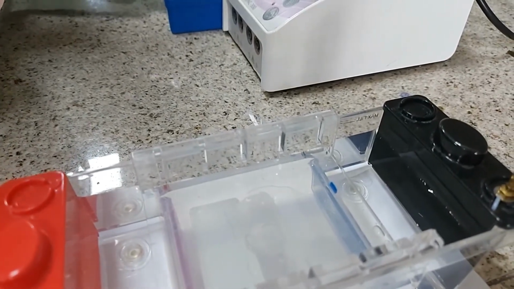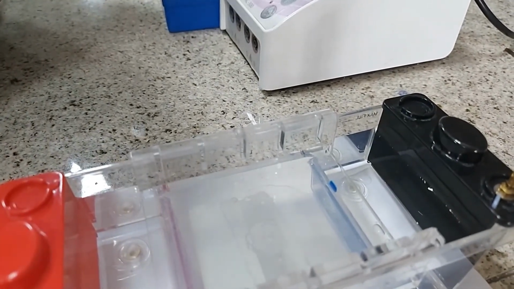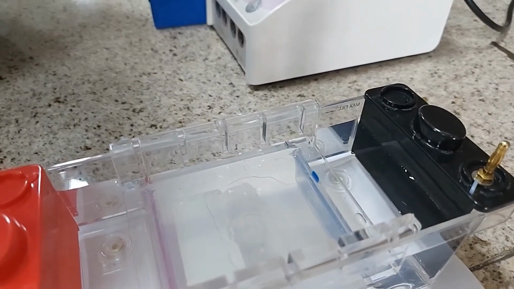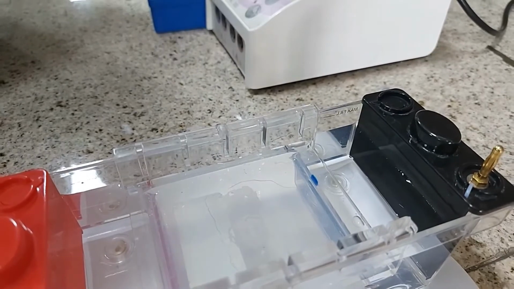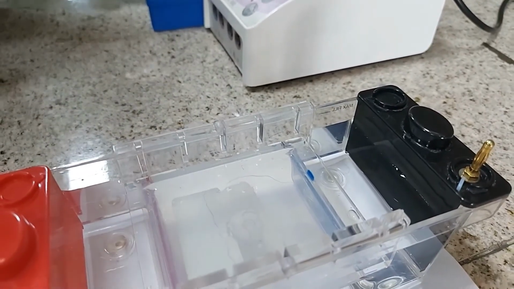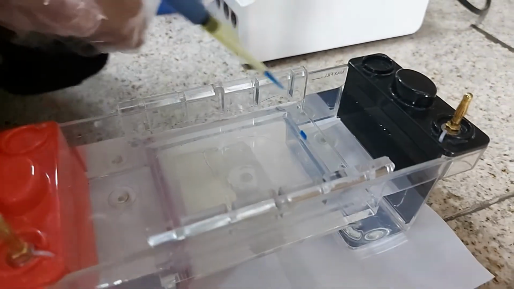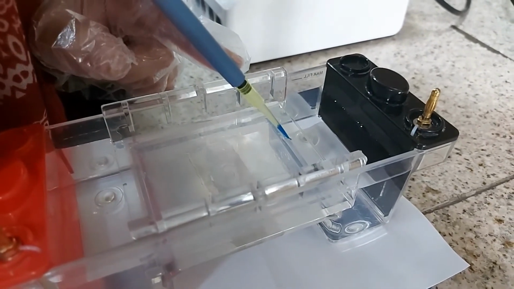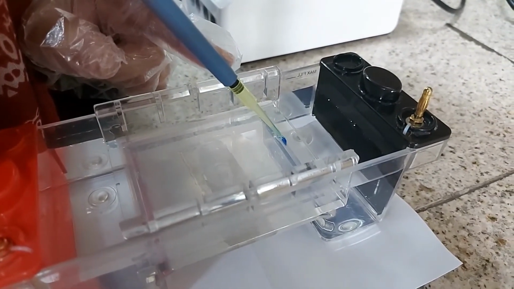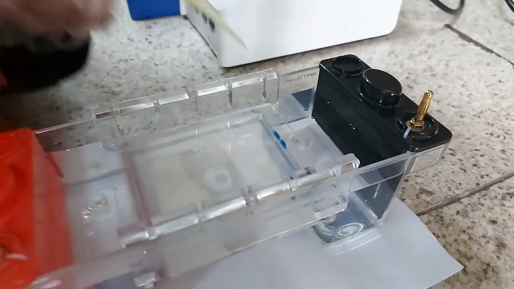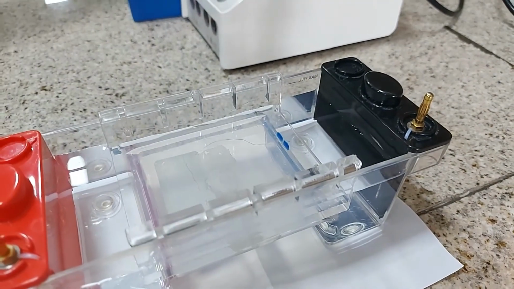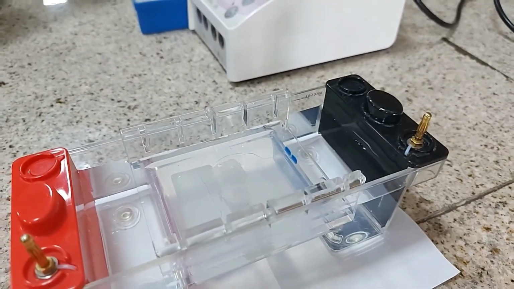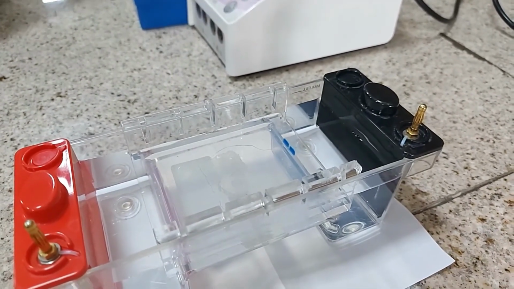The first well has been loaded with the restriction digested plasmid, and the second well is going to be loaded with the genomic DNA, right? Okay. So the second well is being loaded with the PBU2 digested chromosomal DNA. And now is the turn for the 1 kb DNA ladder.